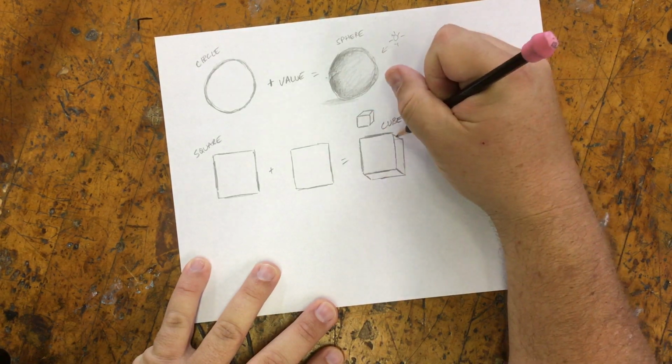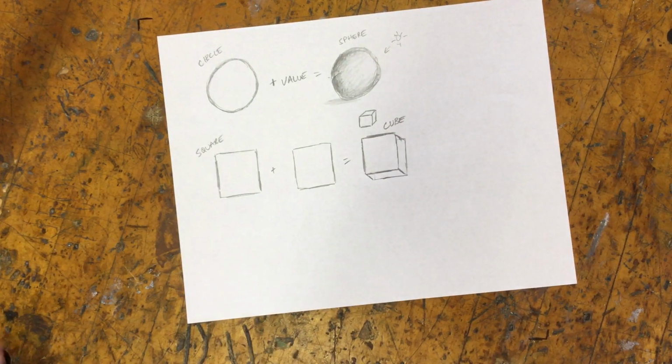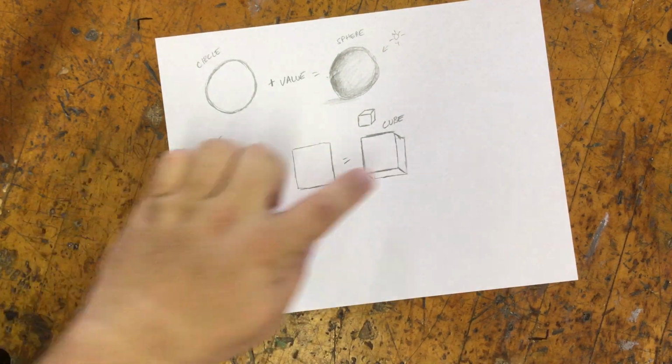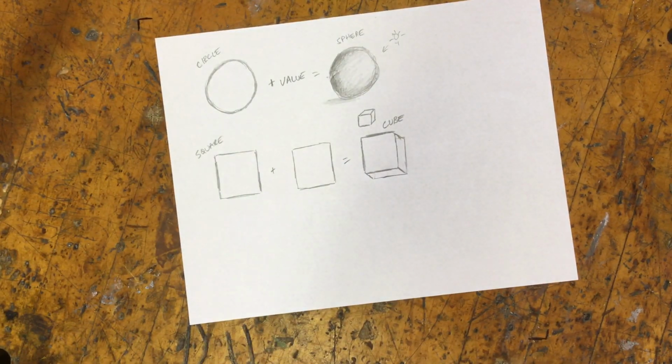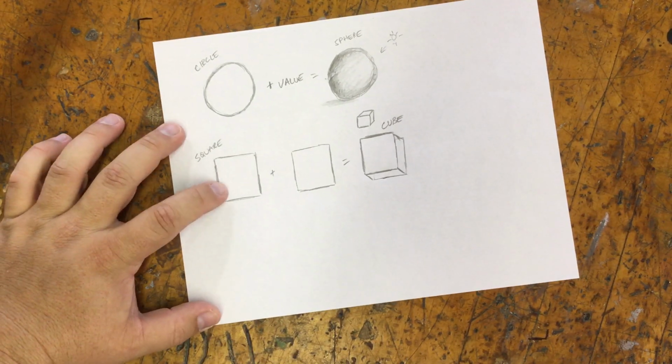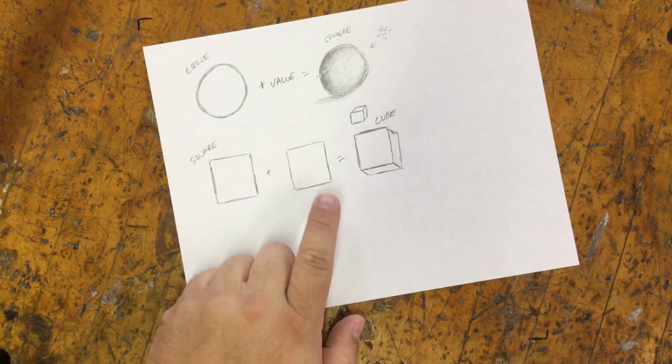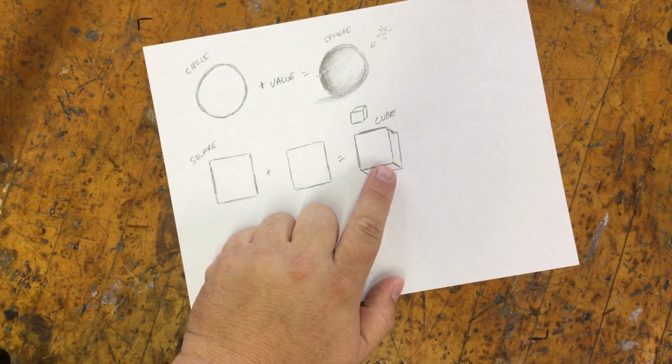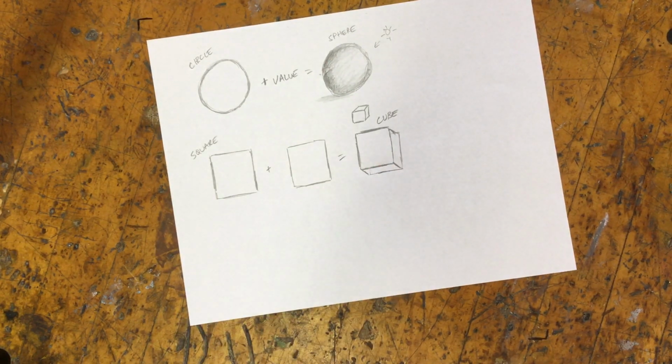To me, that's how I learn, that's how I prefer. You might find it easier combining the two shapes together and connecting them. Nonetheless, we've taken a flat two-dimensional square and turned that into the 3D form, which is a cube.